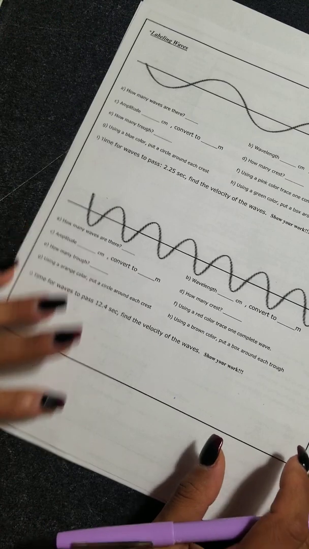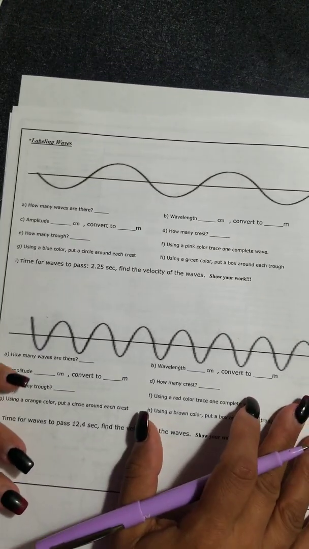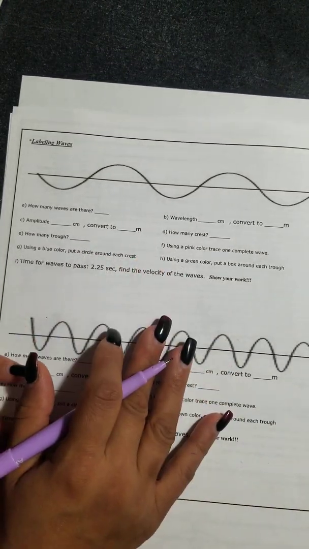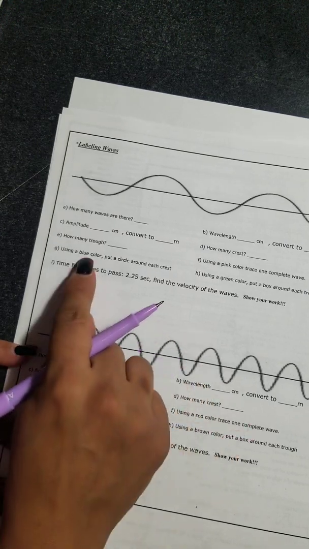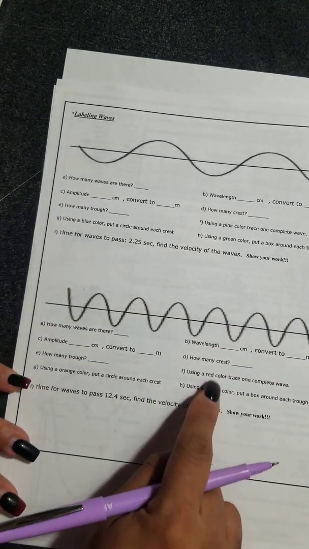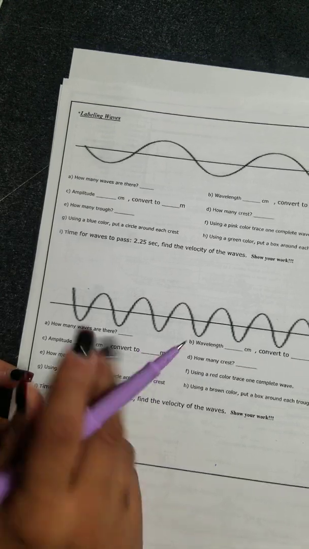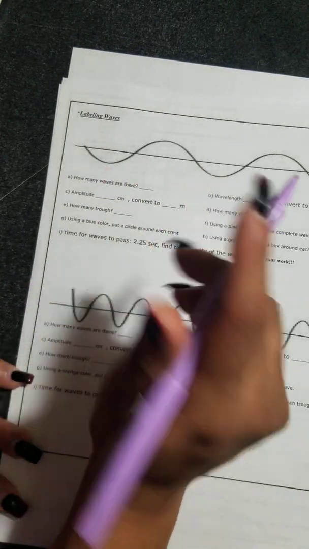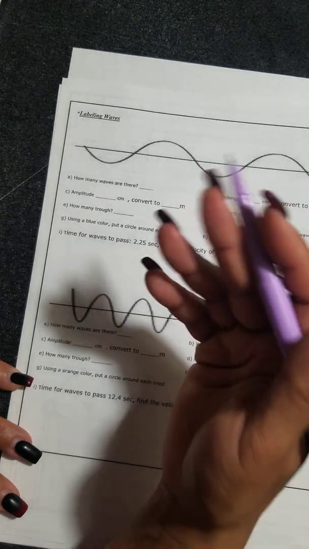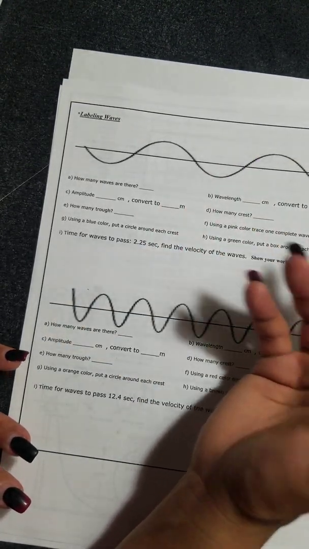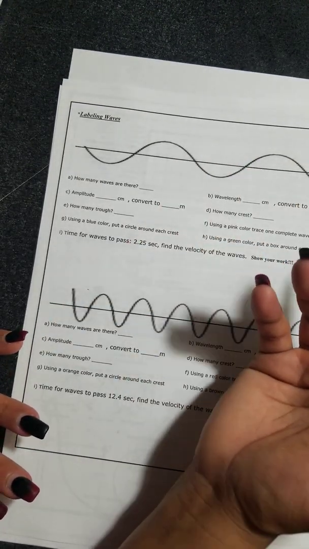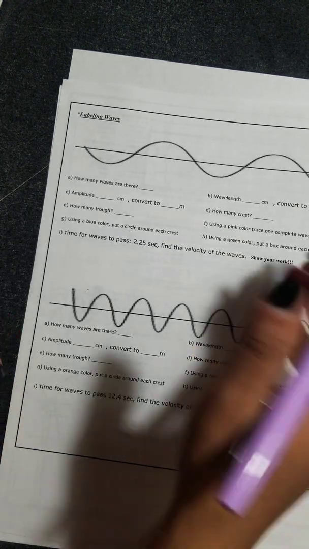The last page is something we're going to have a couple of on the semester exam, so let's make sure we use the correct colors. On the semester exam, make sure you have your ruler because you're going to need to measure the wavelength, and you're also going to need to color it. I will have plenty of colors and matte pencils there for us in class that you can use.